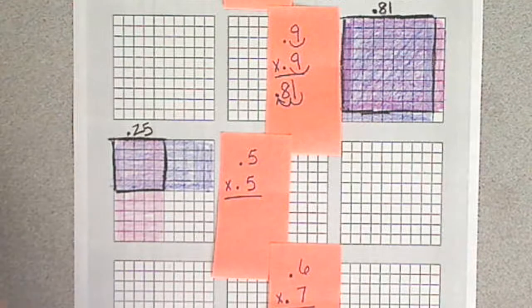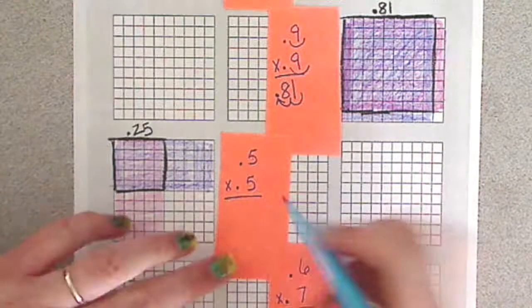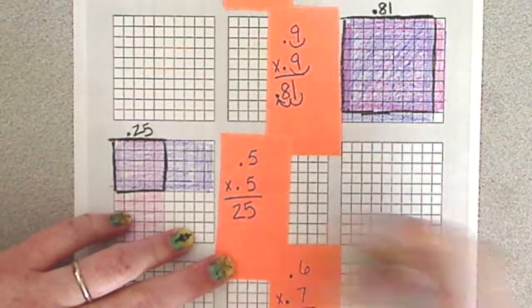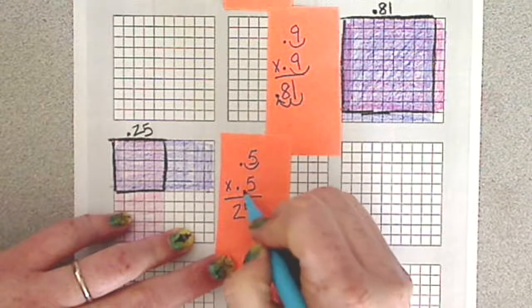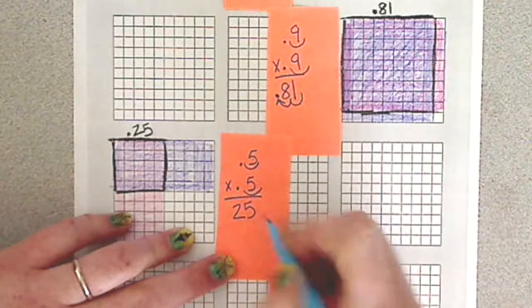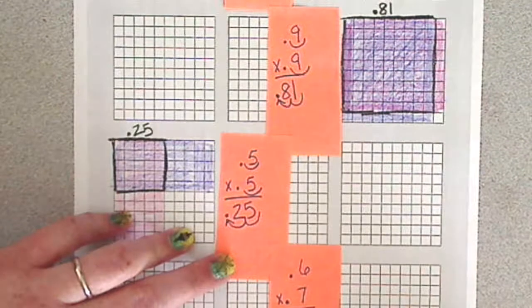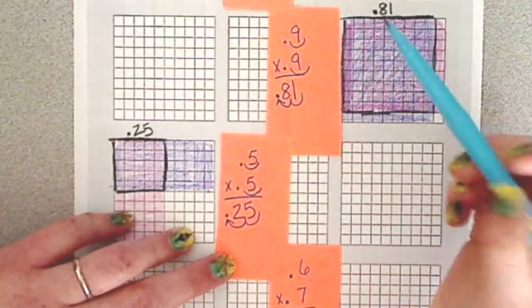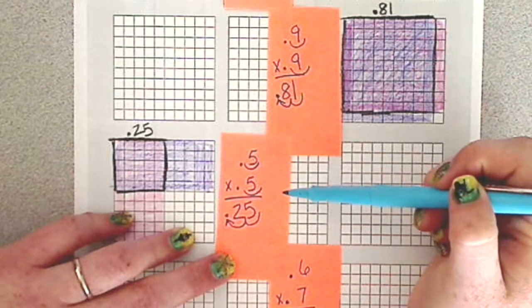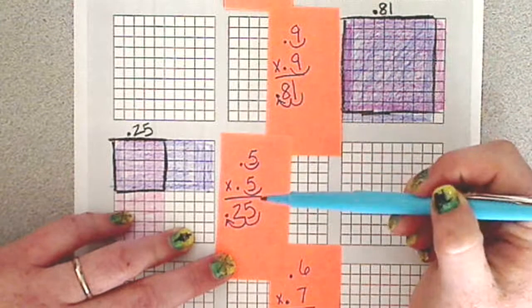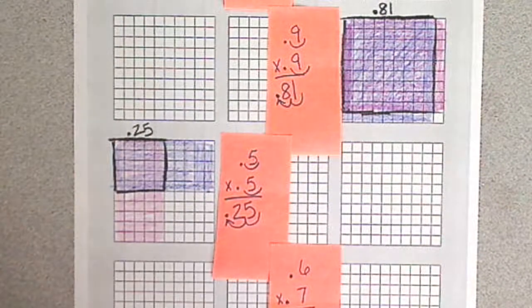So let's take one more look at our standard algorithm. I already know that 5 times 5 equals 25, and I need to count 1, 2 places to place my decimal. 1, 2 places. And you should be seeing some patterns with the 3 examples that we've already done because it's basic multiplication. It's just a matter of where you're placing your decimal.